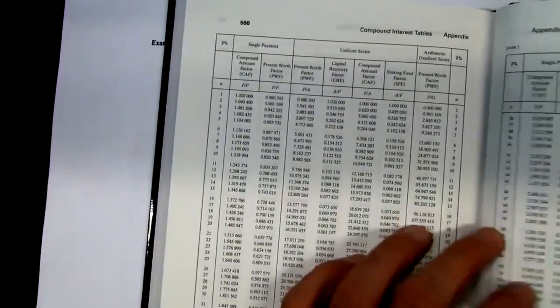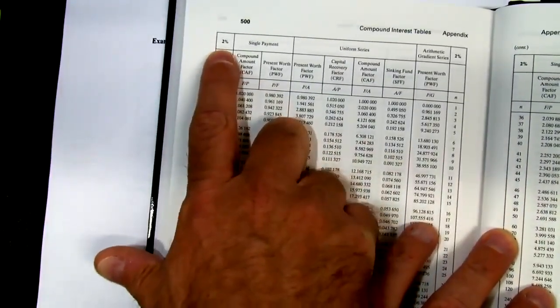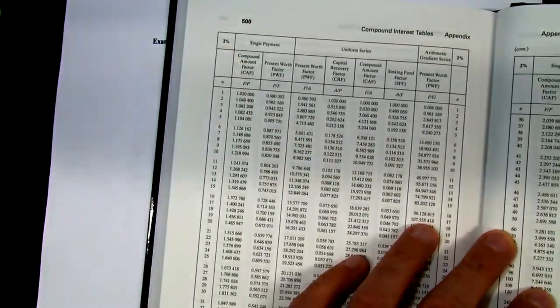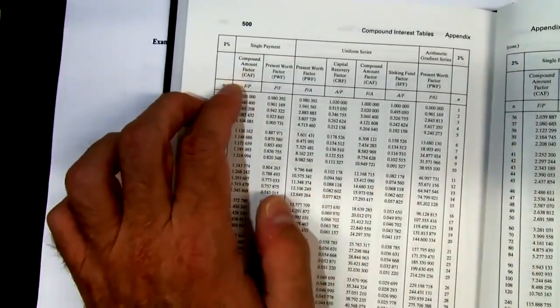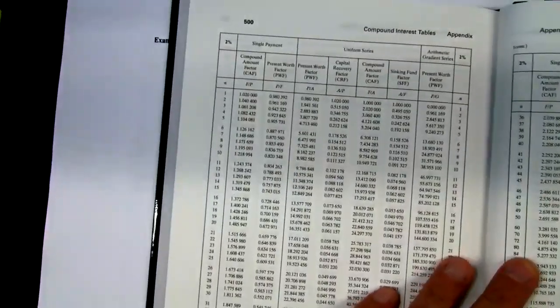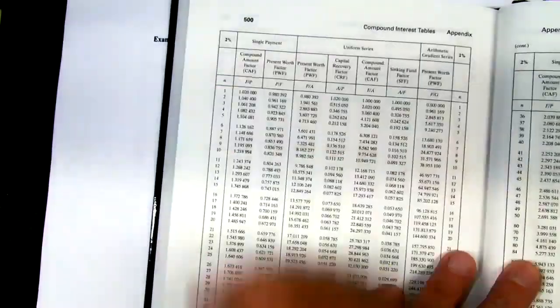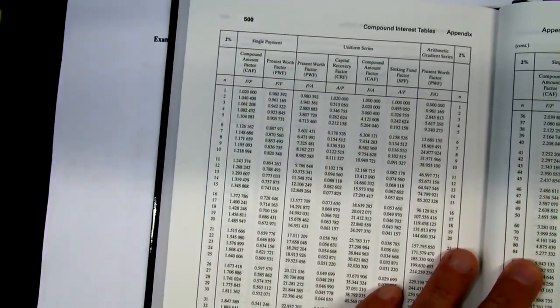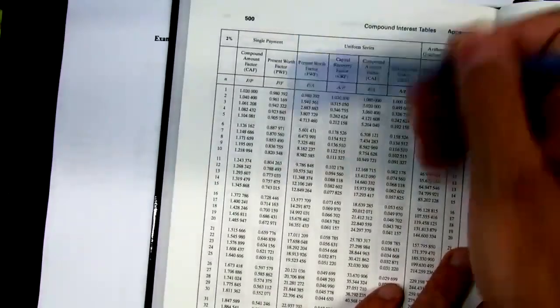I'm opening randomly the page at 2%. The top value you see in the top left corner is the interest rate in which you do all the calculations. And then the first column shows the periods in between the transactions you are considering. As of now, we only look at the first two columns, okay?